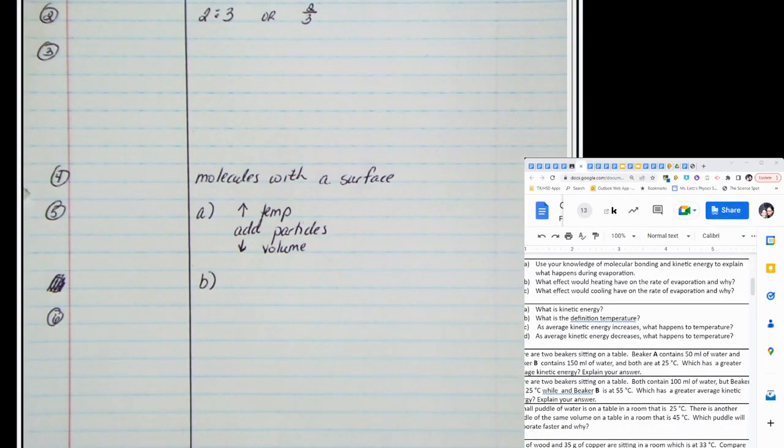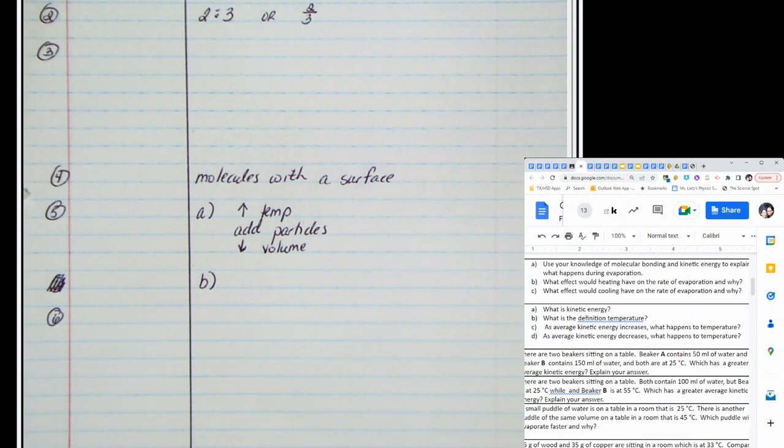Letter B, what effect would heating have on the rate of evaporation? Rate, how fast it happens. So if you add heat, think about it. If I put just a couple of drops of water on the table and left it there, came back tomorrow, do you think that drop of water would still be on the table? How many say yes? How many say no?